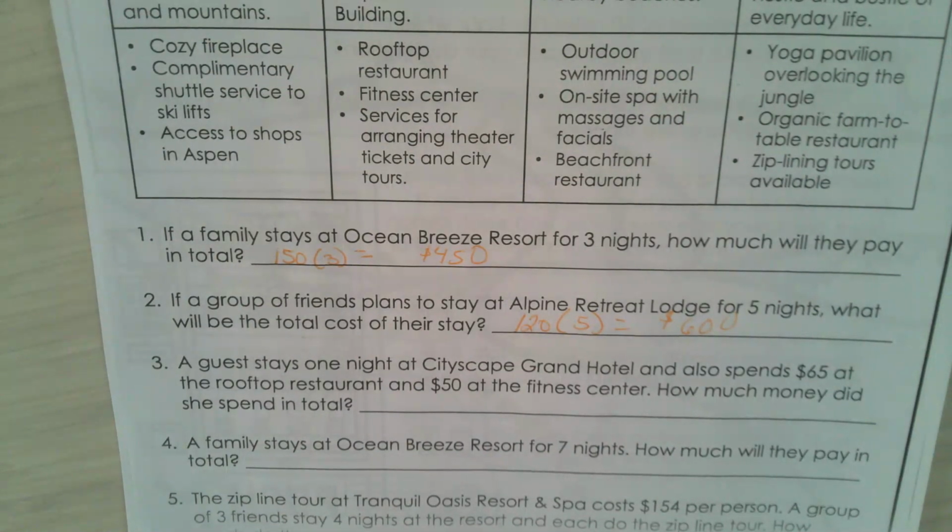Okay. A guest stays one night at Cityscape Grand Hotel and also spends $65 at the rooftop restaurant and $50 at the fitness center. The fitness center was important to this person. How much money did she spend in all? So how much did this person spend? Who has the answer to question number 3? Brennan? And how did you get that?